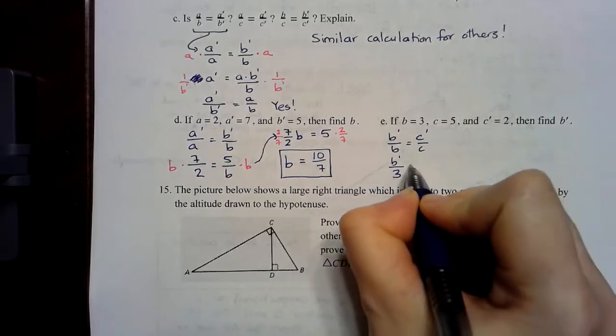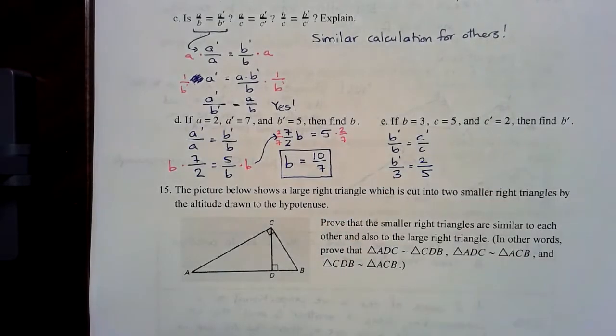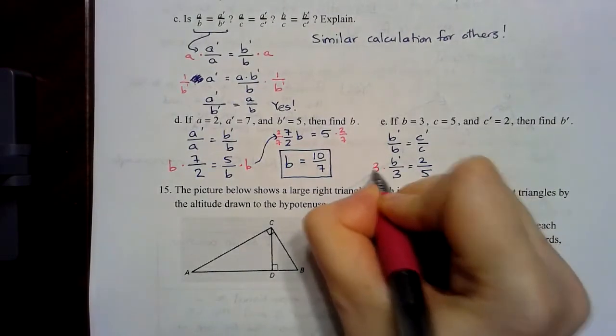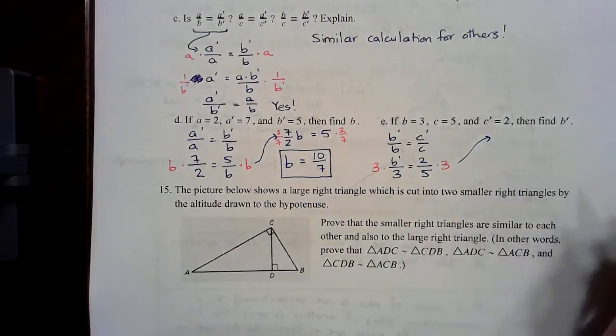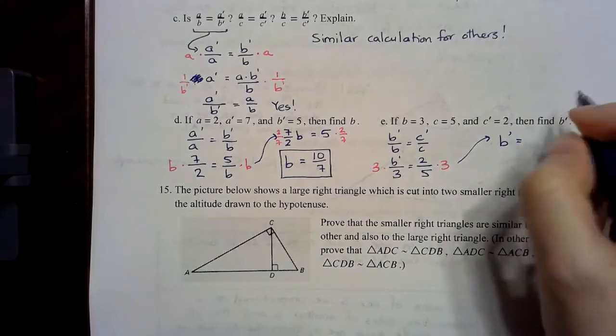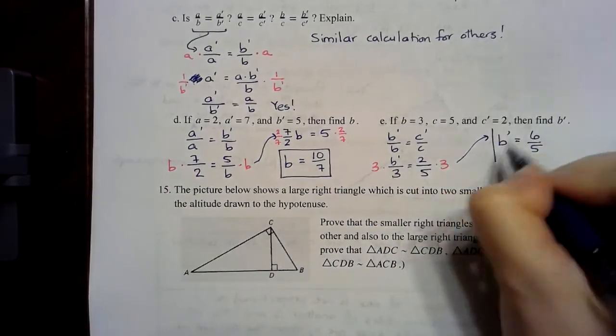B is 3, C prime is 2, C is 5. I want to get B prime by itself, so I will multiply by 3 to cancel that 3, and I'll learn that B prime is 6 over 5.